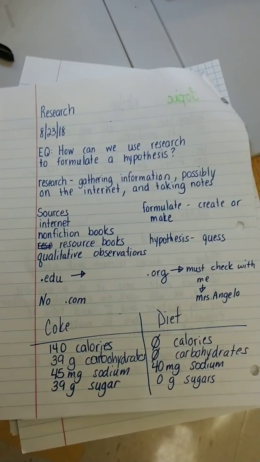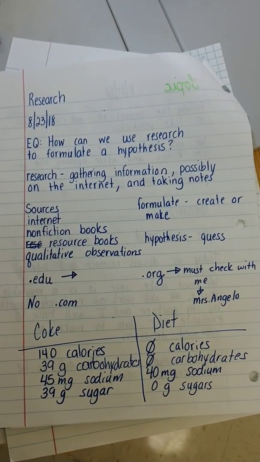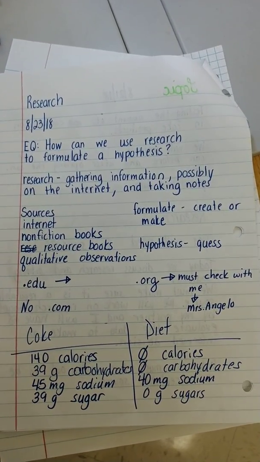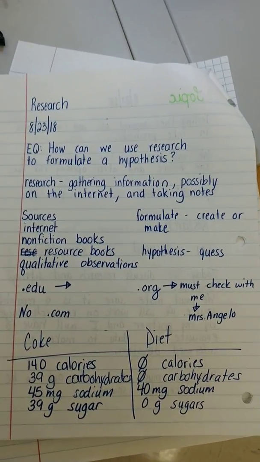Well, that is not the rhyme that I gave them. It was, .org, you must check with me. And I think they forgot. So try it again. Class, what are you supposed to do? .org?